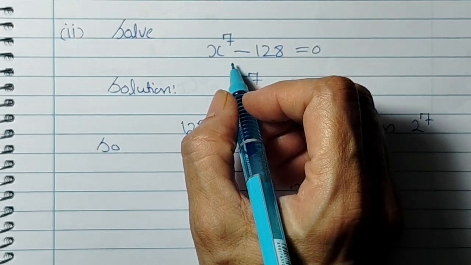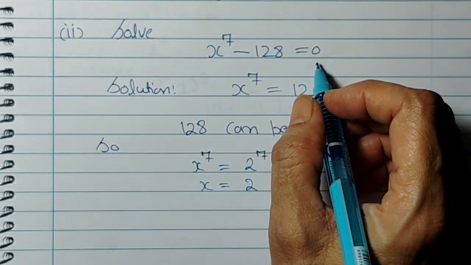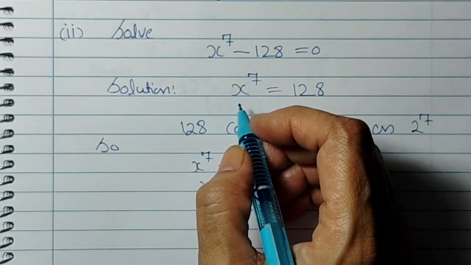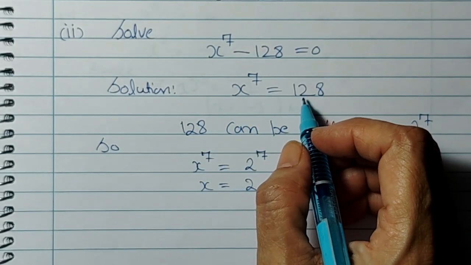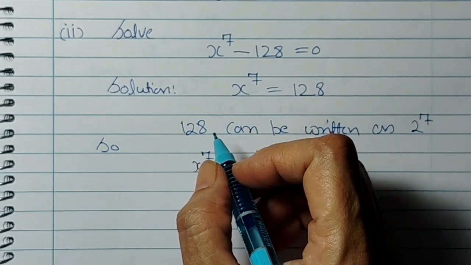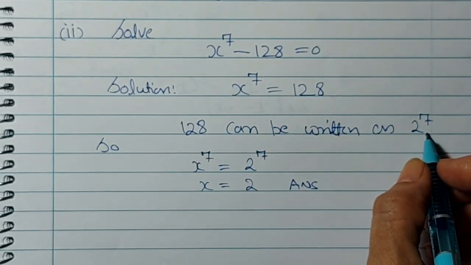Solve x to the power 7 minus 128, it is equal to 0. Solution will be x to the power 7 will be equal to 128. Now 128 can be written as 2 to the power 7.